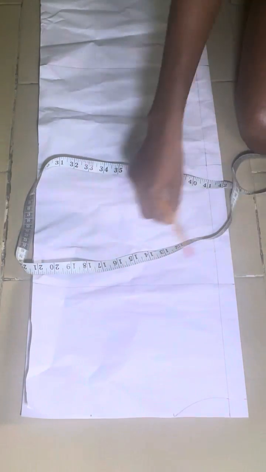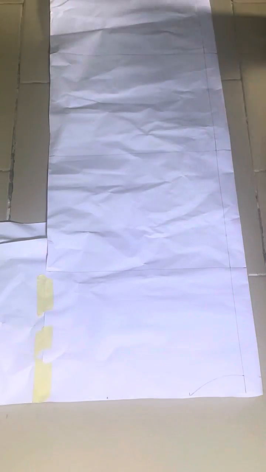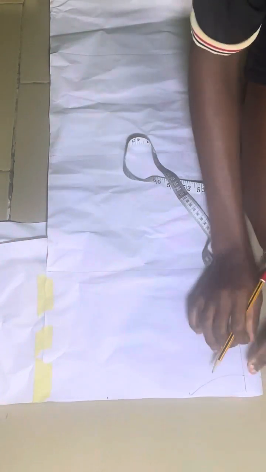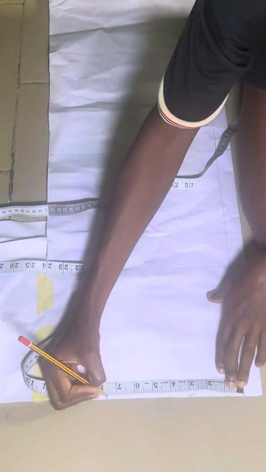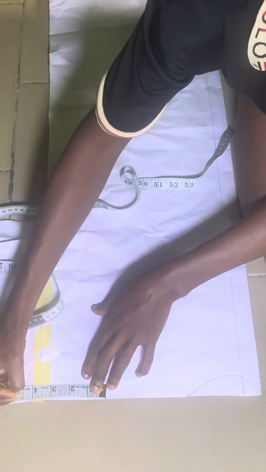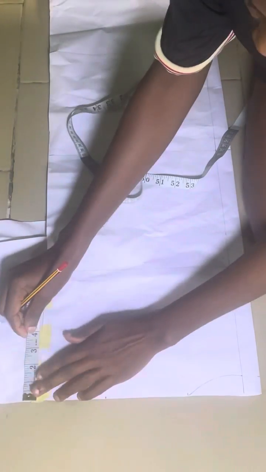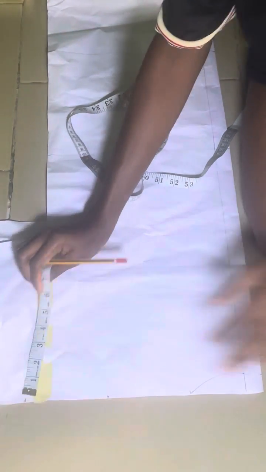I added paper because I found out that the extension that I made for the armhole, since it's cut together sleeve, is not going to enter, so I have to add extra papers. So I used 4.5 inches for my sleeve extension, just like I did for the front. Then I did my shoulder slope of 1 inch and used my pattern master to connect it.